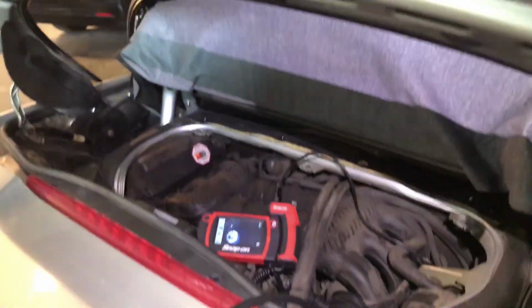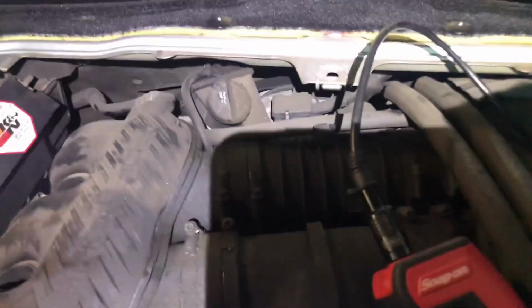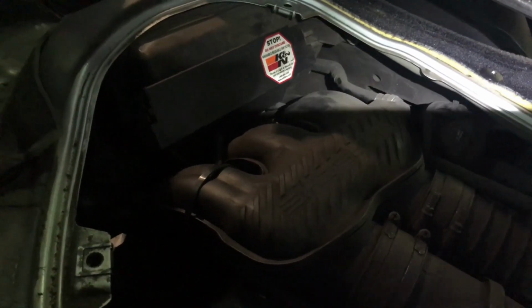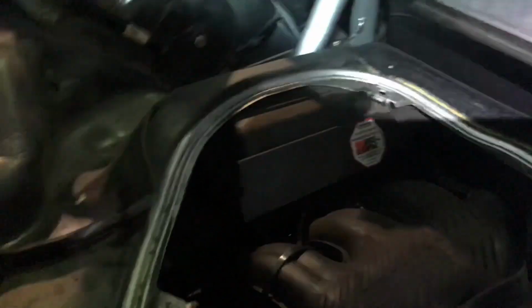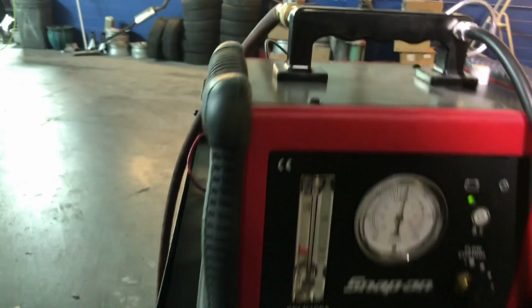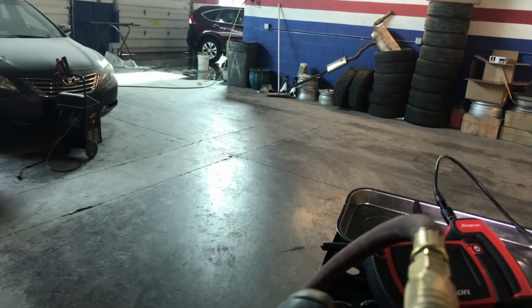One other thing that I noticed is all this connection in between the throttle body. Let me get the borescope out of here. We don't need this for this. I'll turn this off, then turn the battery back off.